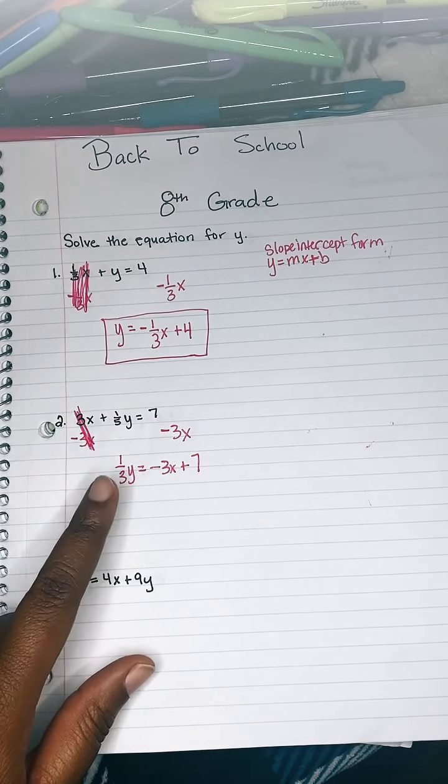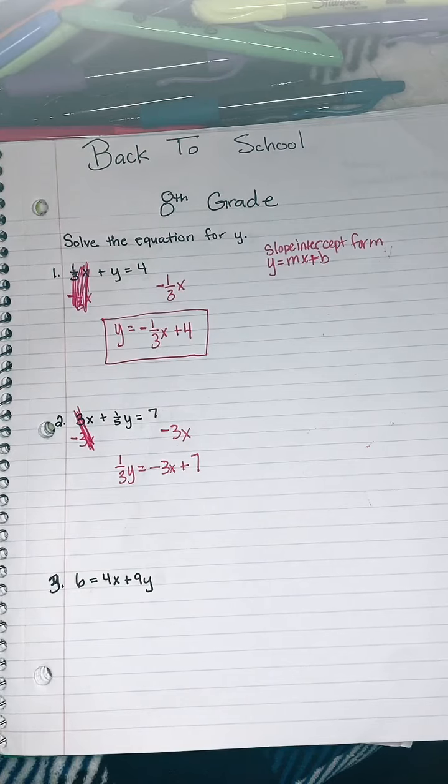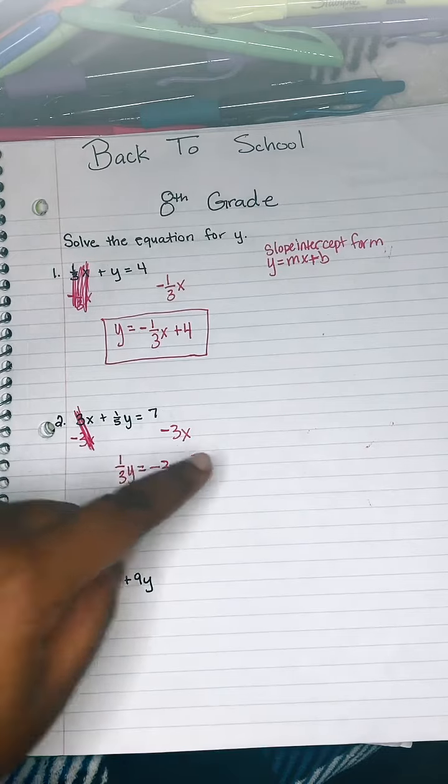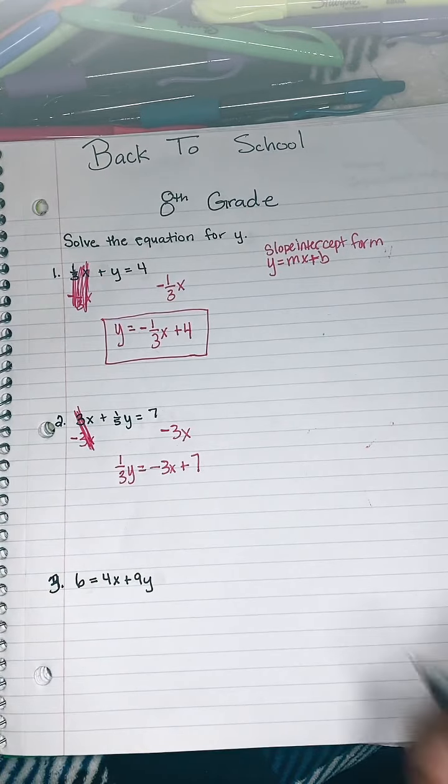So what do we do? Okay, somebody said divide by 1/3. Now, those who are saying divide by 1/3, technically you are 100% correct. But like Money said, I love it. Money said, Noelle said, yes. Alicia said, yes. Multiply by 3. Now let's talk about this.